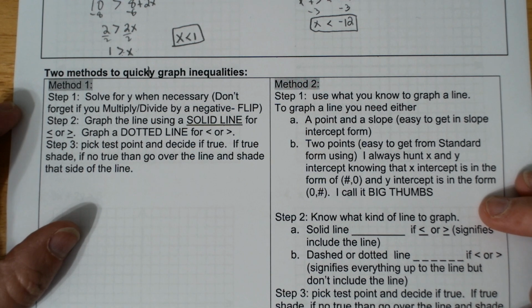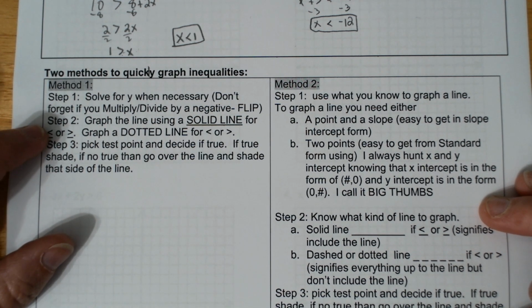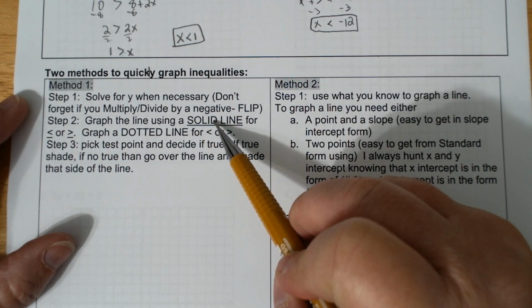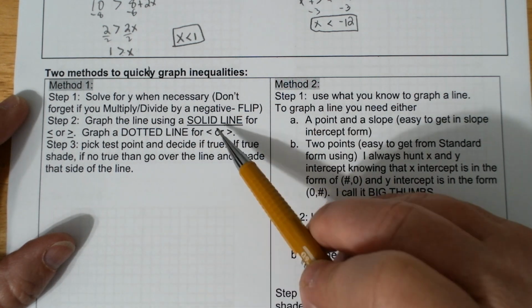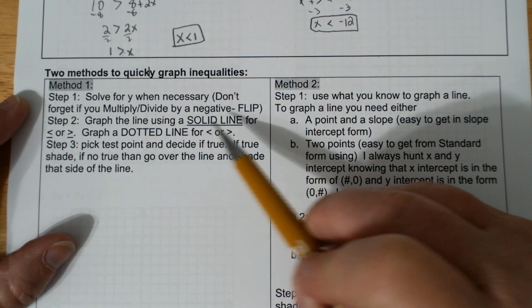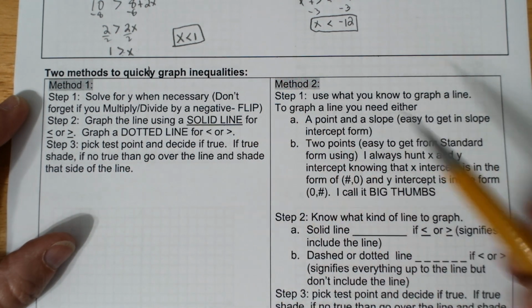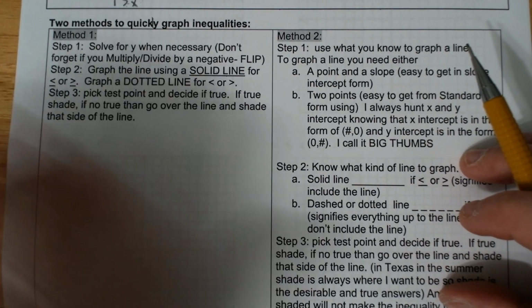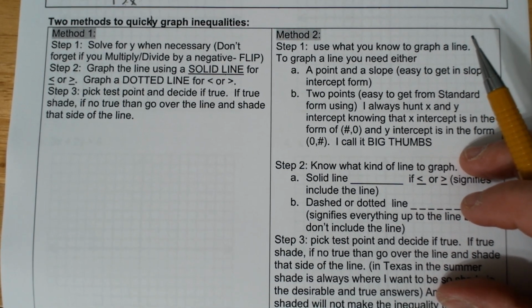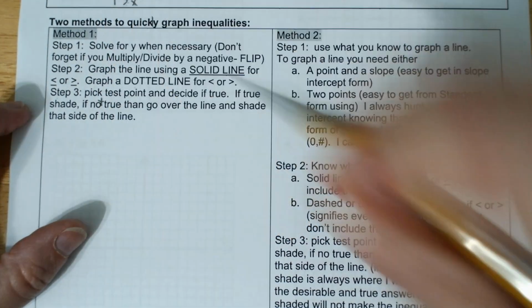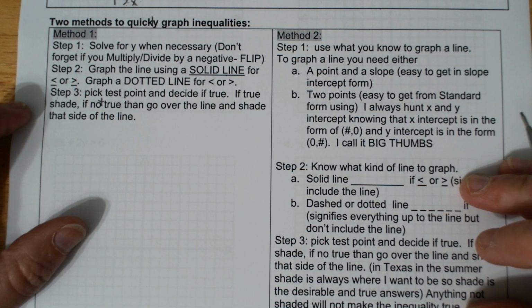Graph the line using a solid line for less than or equal to or greater than or equal to. So notice this line under the inequality, it becomes a solid line. A dotted line if it is just less than or greater than. Because the solid line means include it, a dotted line gets as close as you can but don't include it. Step 3, pick a test point and decide if true. And I'll show you how to do that. If true, shade. If not true, then go over the line and shade that side of the line.